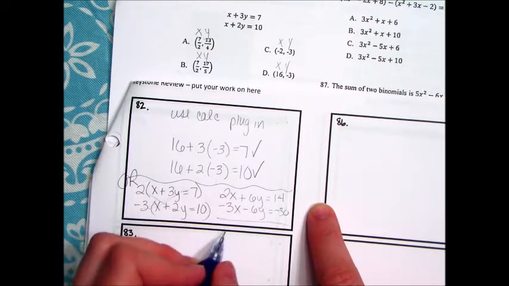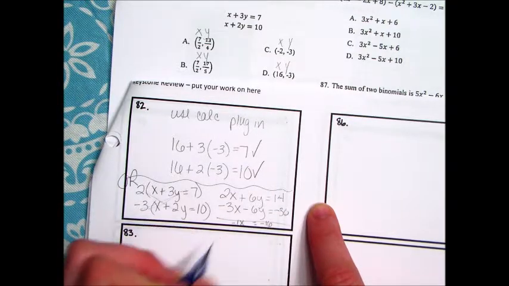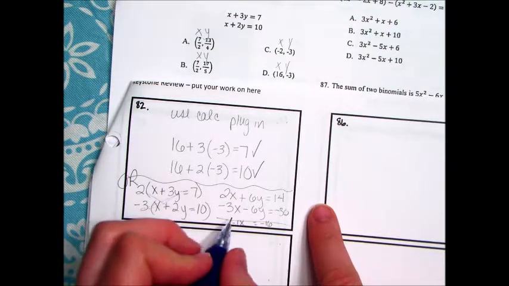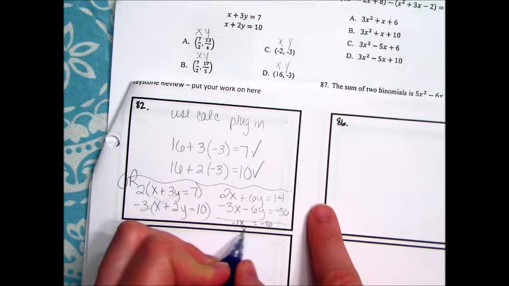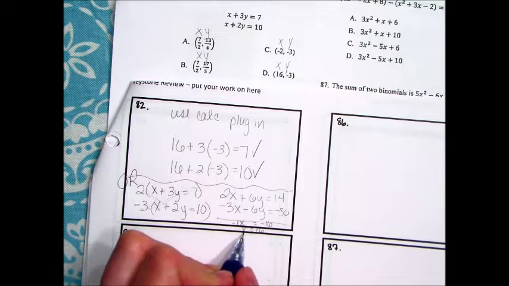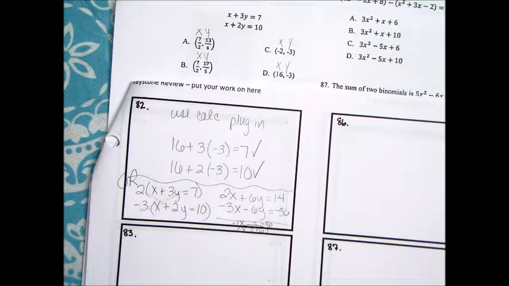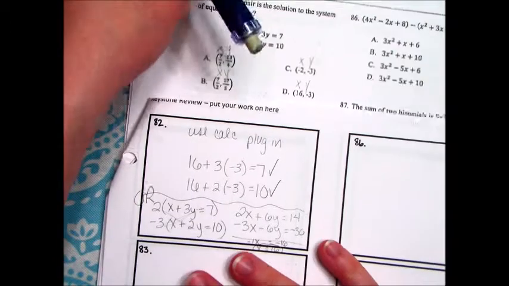When you add those, you end up getting negative 1x equals negative 16. And when you divide by negative 1, you end up getting x equals positive 16. So both ways work, and positive 16 is the only one that actually does work. The calculator way using plug-in might actually just be the easiest for you.